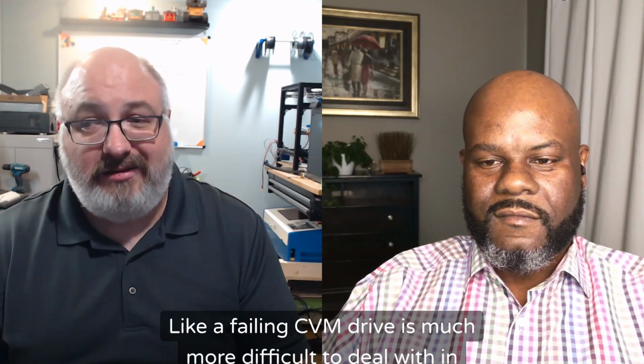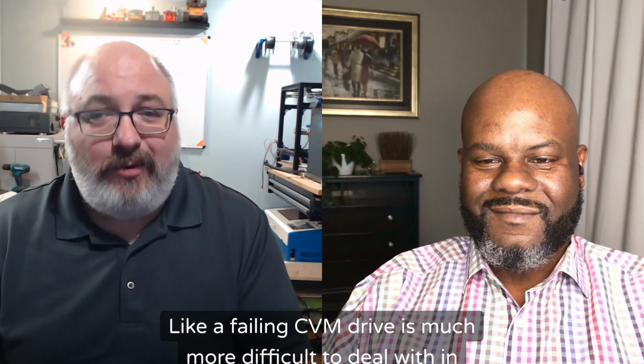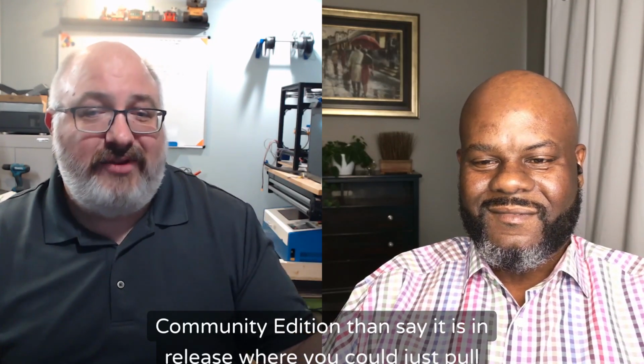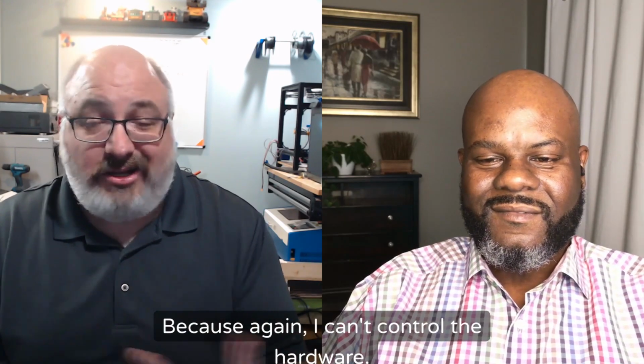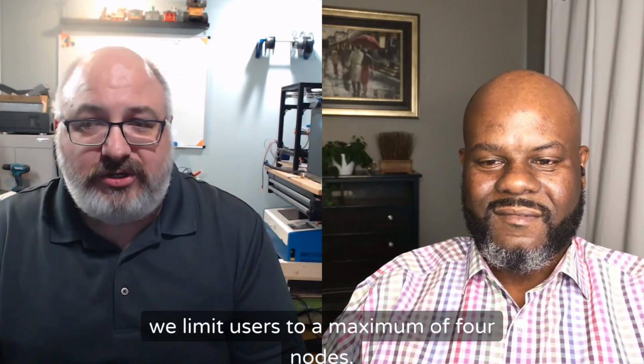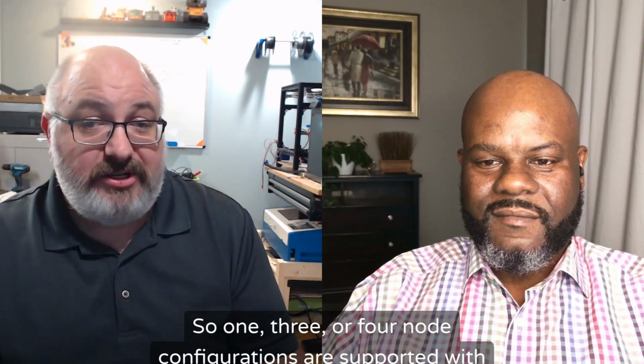Like a failing CVM drive is much more difficult to deal with in Community Edition than it is in release, where you can just pull out a drive and put another one in and everything does the rebuild. Because again, I can't control the hardware. So we limit users to a maximum of 4 nodes. So 1, 3, or 4 node configurations are supported with Community Edition, right?